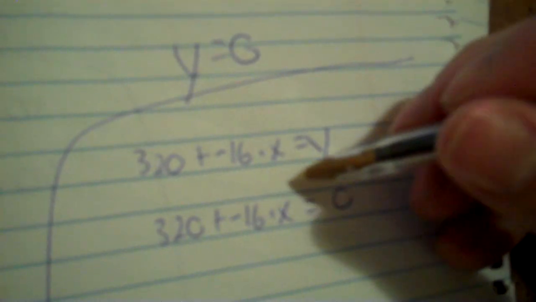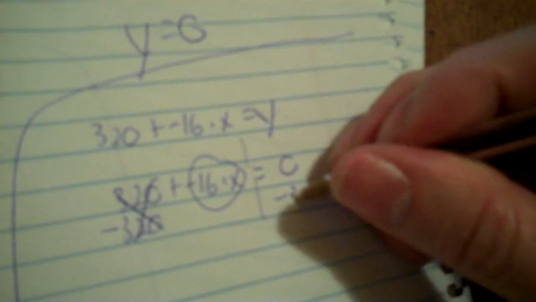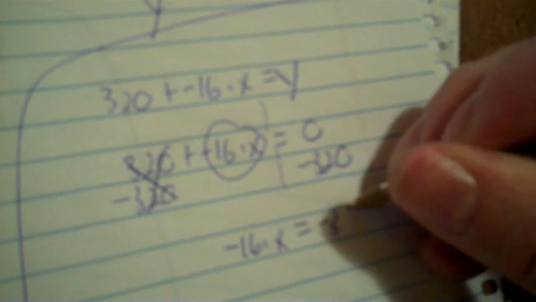You're solving for x. You got to get x by itself. So plus and times. So subtract 320. So negative 16 times x equals negative 320. Then I divide by negative 16. And that is 20.